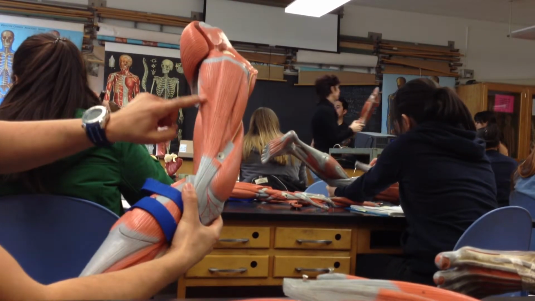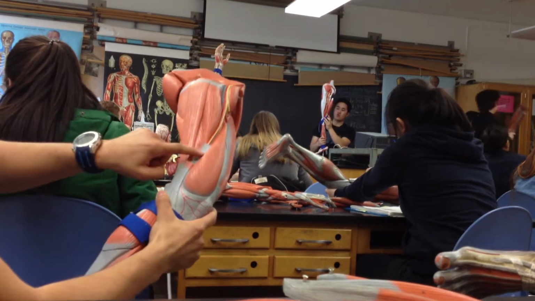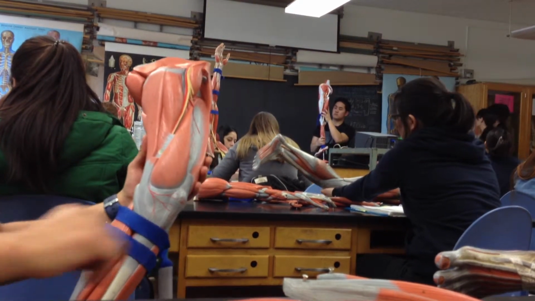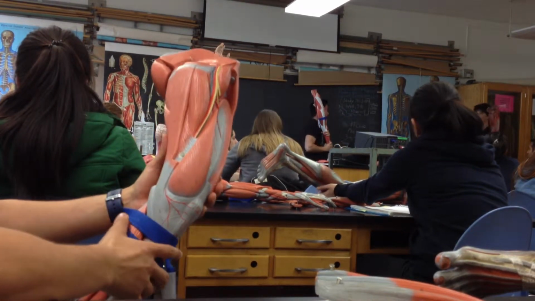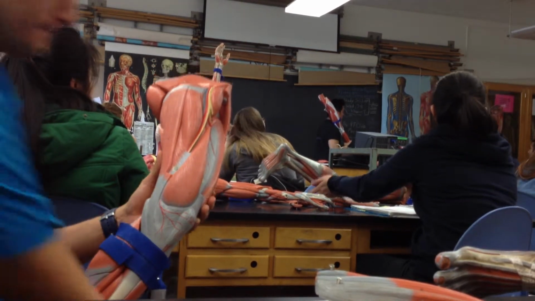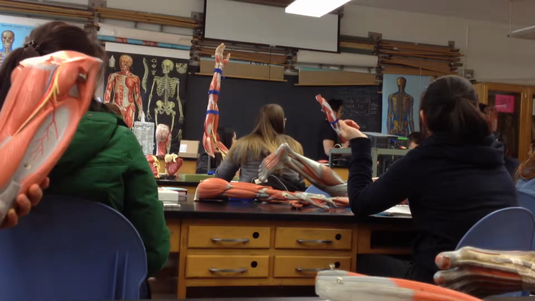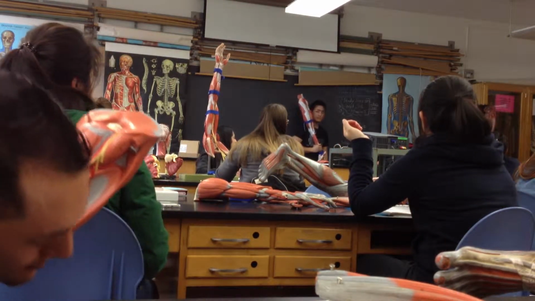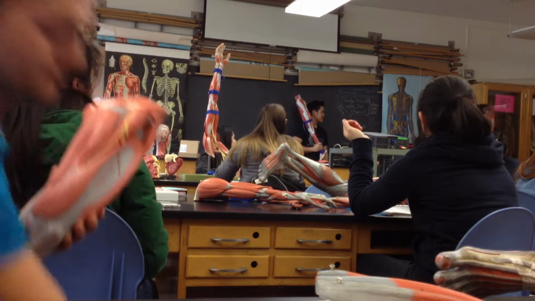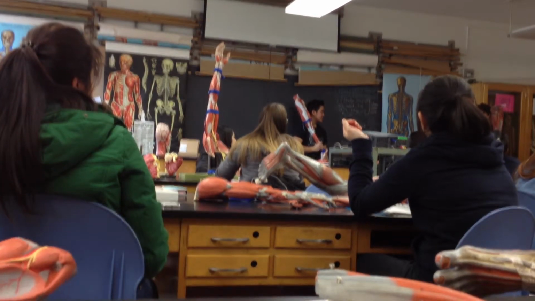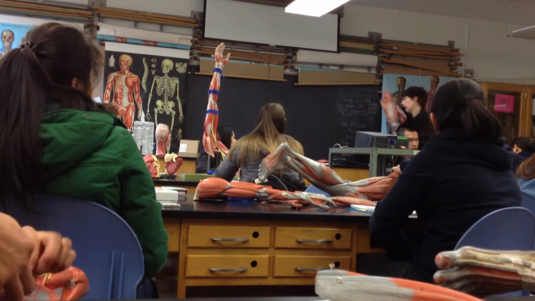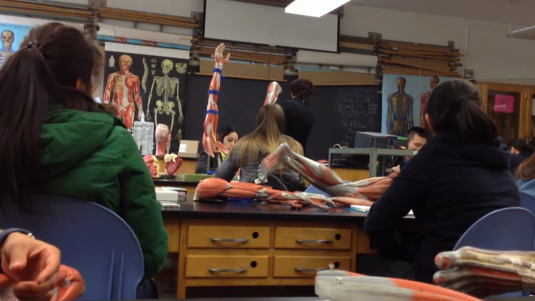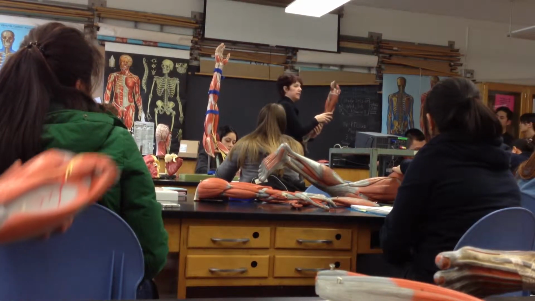If you look on the posterior charts, here's the superficial view, so biceps femoris long head, semimembranosus and semitendinosus are in place. On this side, they're gone, so on the medial aspect, this whole large muscle right here is adductor magnus. Okay? It's a big muscle. And the little bit that you're seeing is going to be letter C.